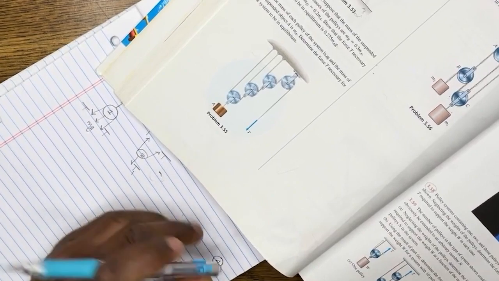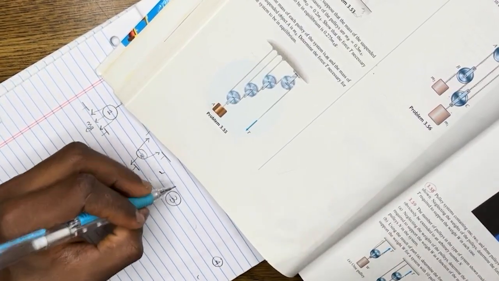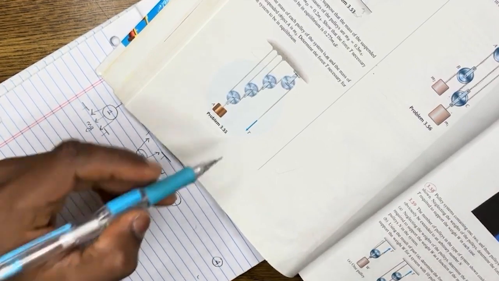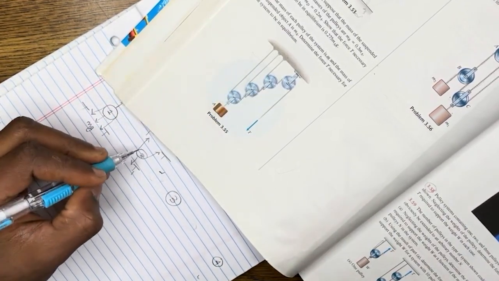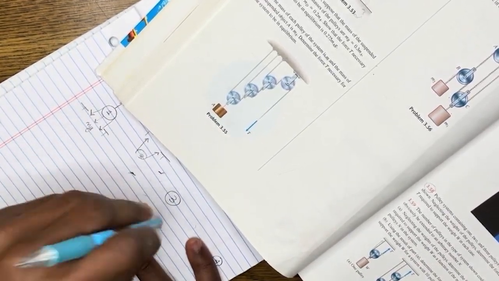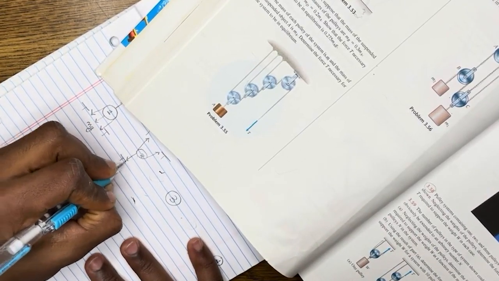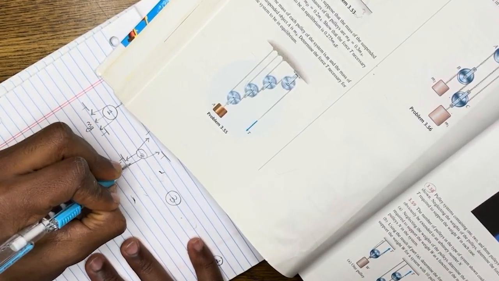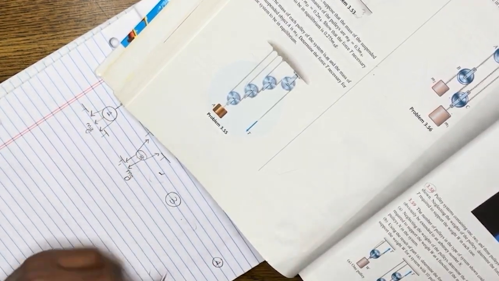And then pulley number 3, right? So 3. For pulley number 3, we have T1 going around. Oh, see, this is important. We forgot to account for the mass of the second pulley, right? So this will be T1 and then mg.